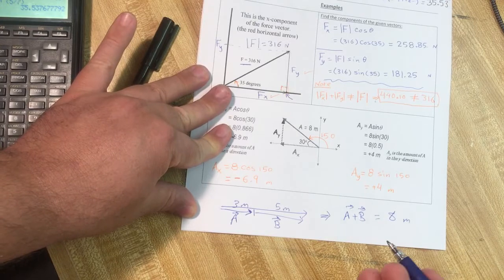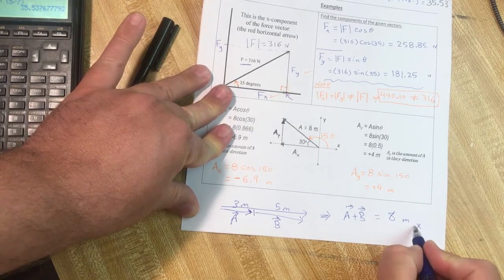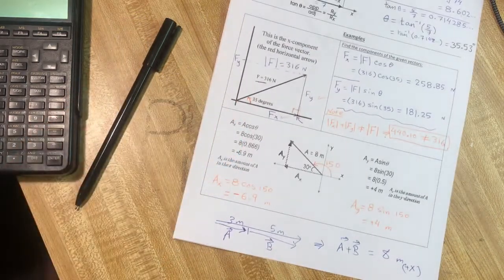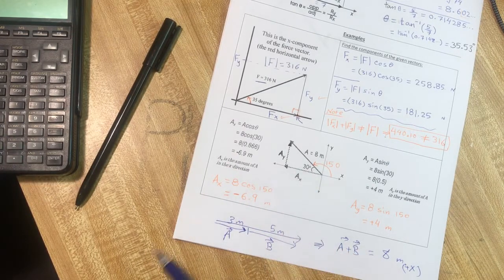We need to put the direction, which is in the positive x direction. Let us now look at this example also. Now we take the angle from the negative x-axis. We need to find the components.